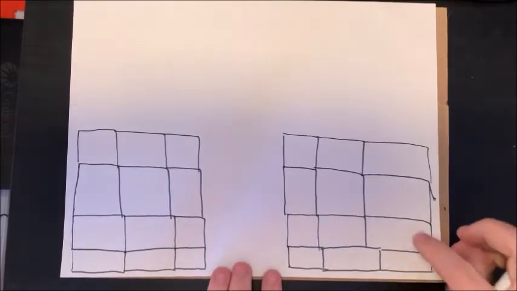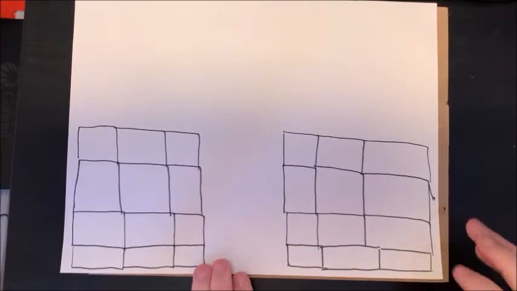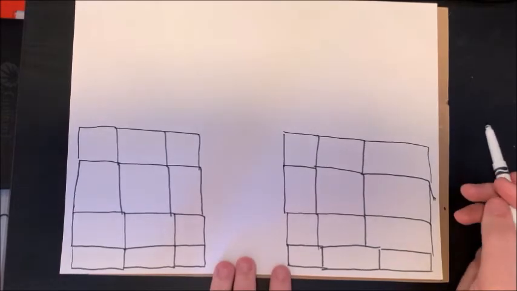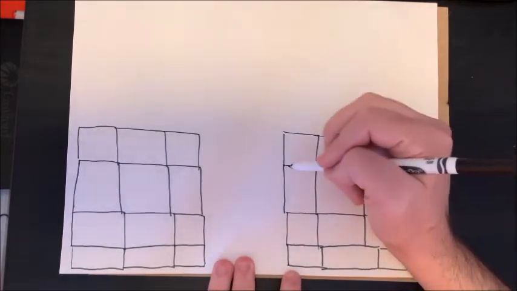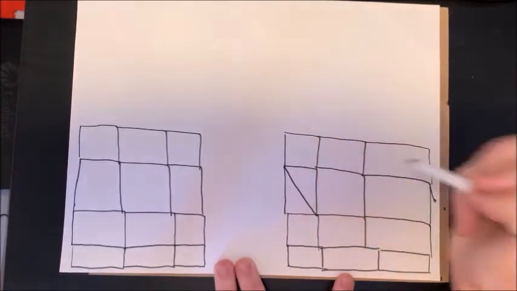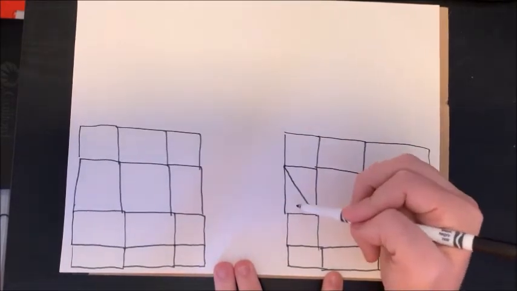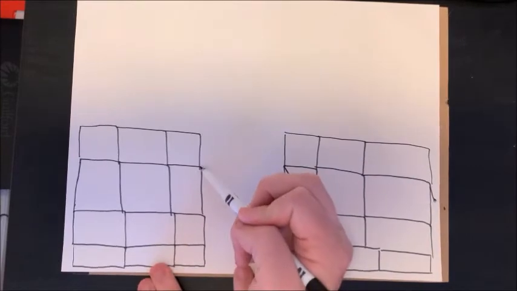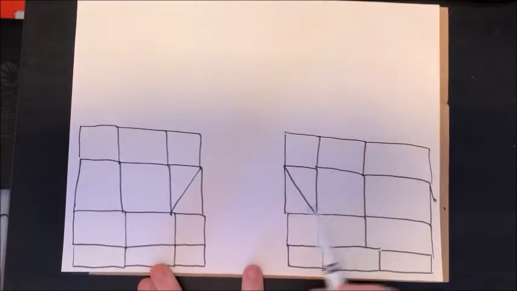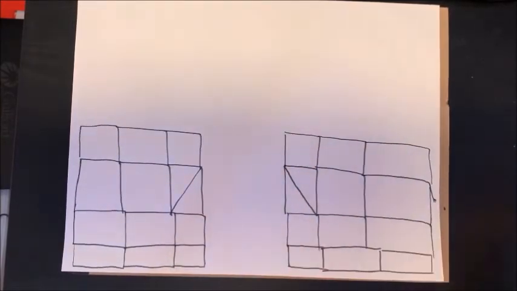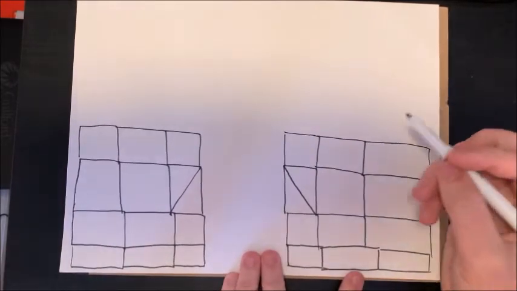Now, right now these blocks are very big, but they're also a little bit boring. So I'm gonna add some details in them. So some of them I might do a line halfway down, so it'll split it in half into 2 triangles. And I'm gonna try to do the same thing on both sides so it's symmetrical again. You don't have to do that.